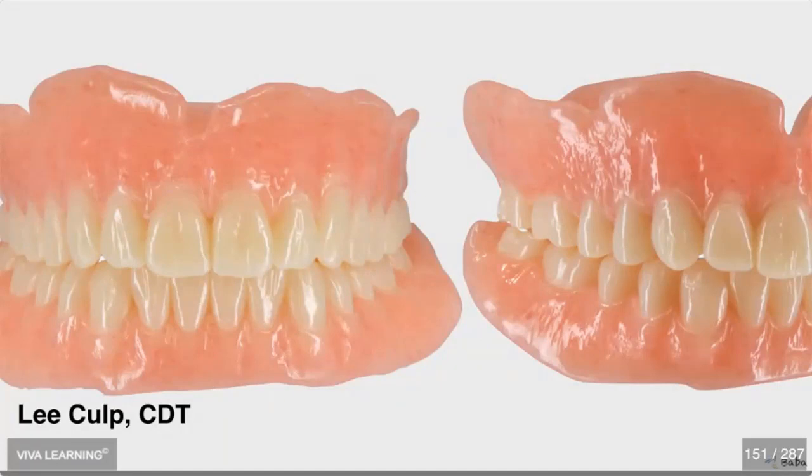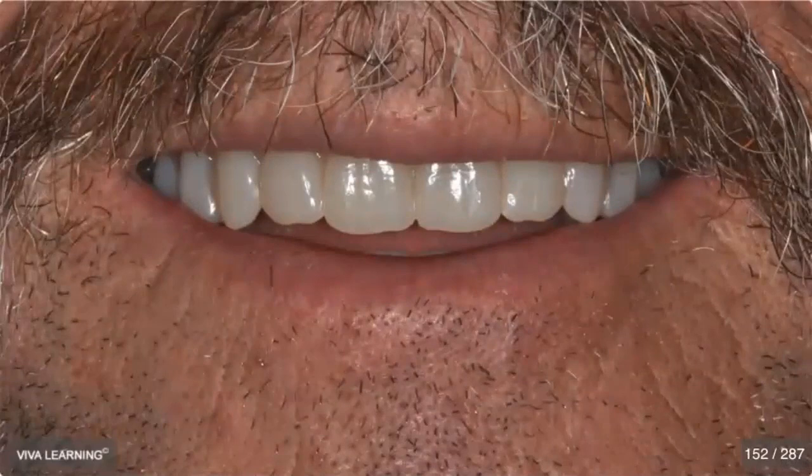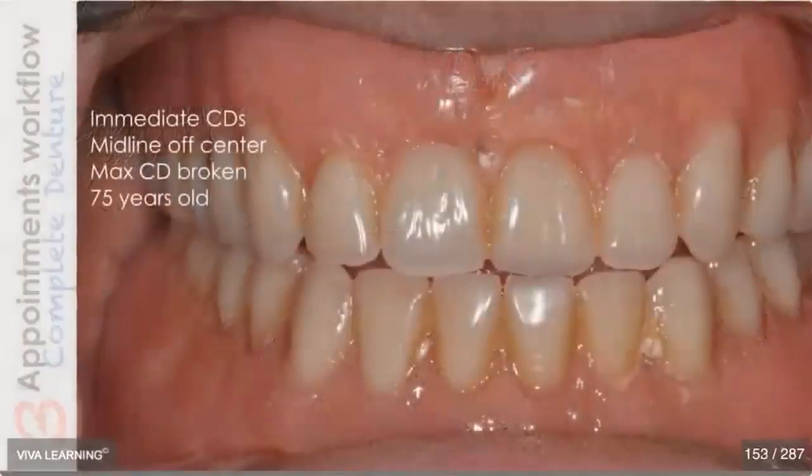So all you have to do is go to the trial appointment and then adjust them, do some traditional PIP just to find out if the bases are fitting properly. And you just check the occlusion. If some adjustments are needed, you can do them.